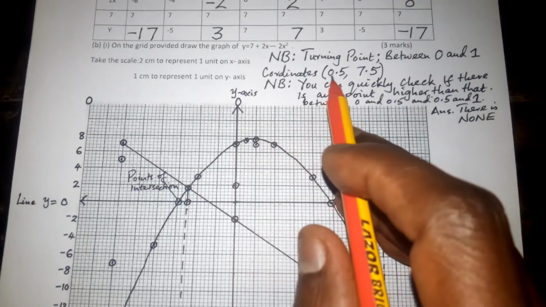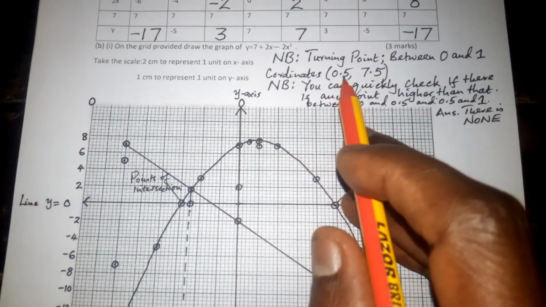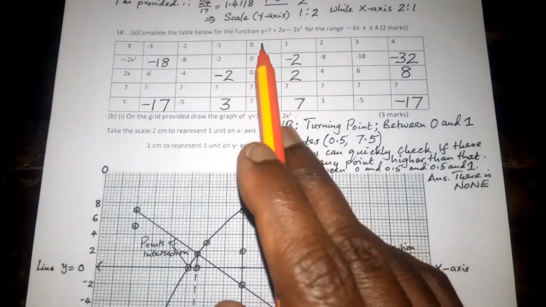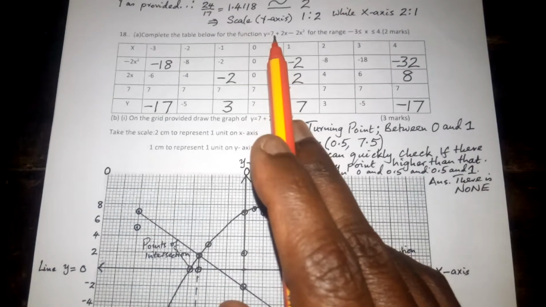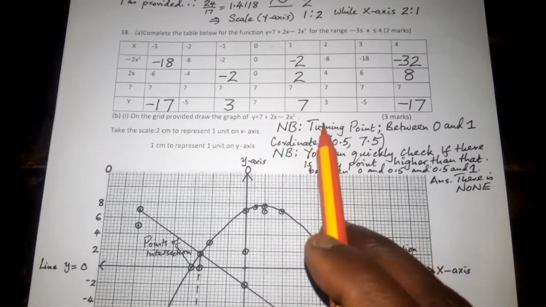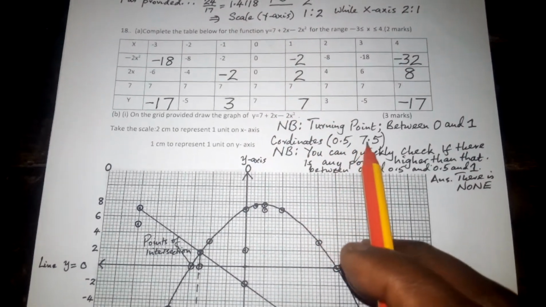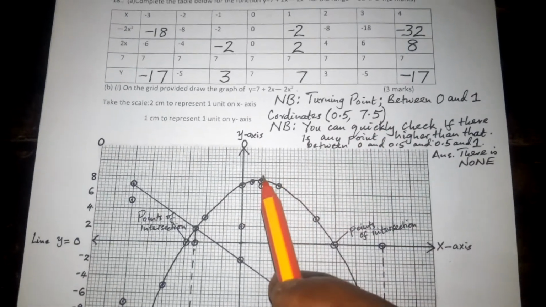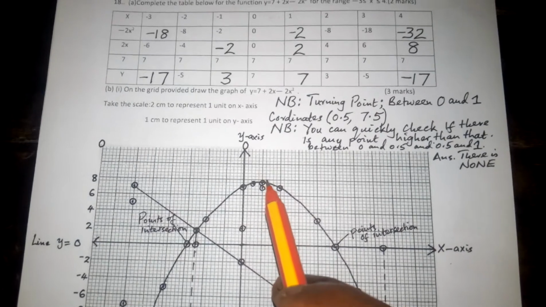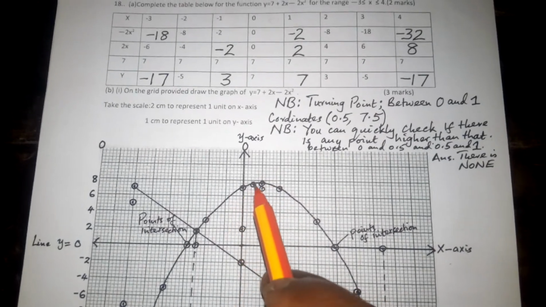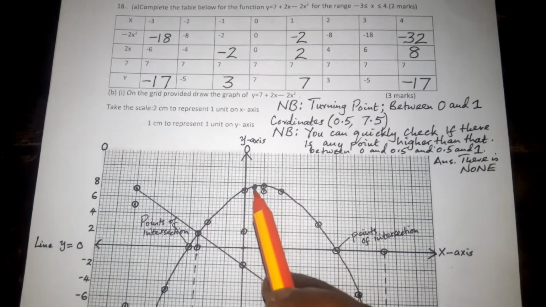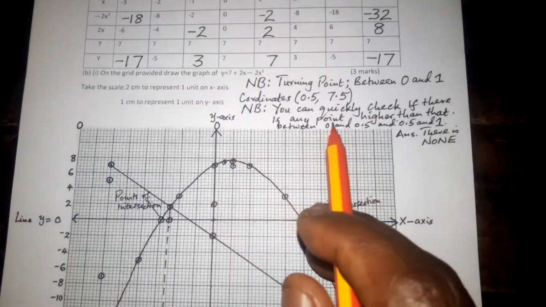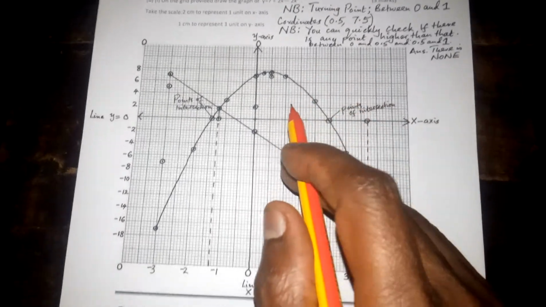So I check 0.5 as the value of x inserted in y is equals to 7 plus 2x minus 2x squared. It gives us a value of y as 7.5, and it happens to be the highest value of y. So having that will assist us to draw a very smooth turning point. You can quickly check if there is any other point higher than that for your own convenience.